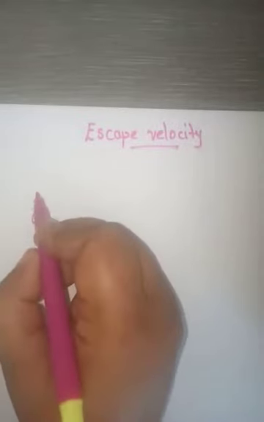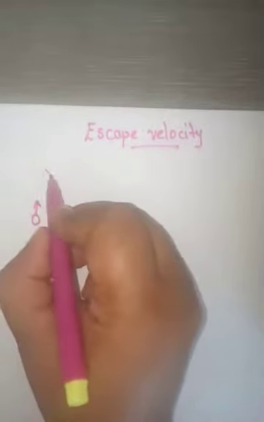The object moves upward due to the initial velocity u, and it is pulled by the gravitational force. Its velocity decreases and becomes zero at a height, and it falls back down due to the gravitational force. Whenever we throw an object upward, it travels some height and afterwards it falls down.